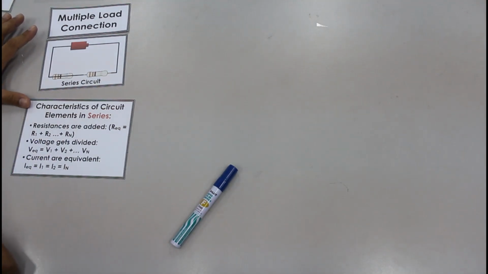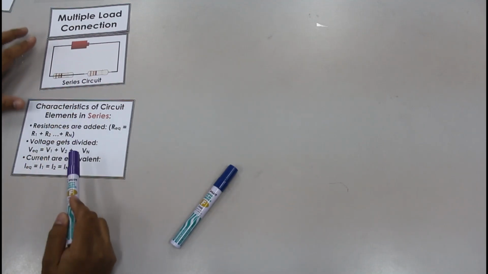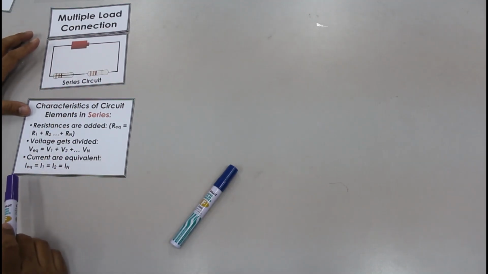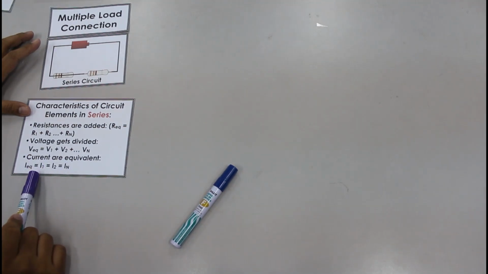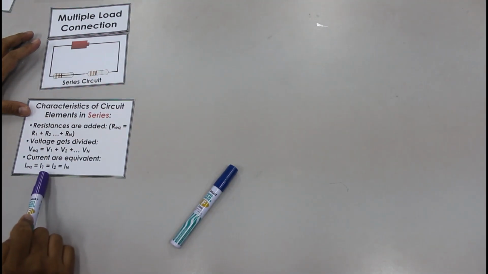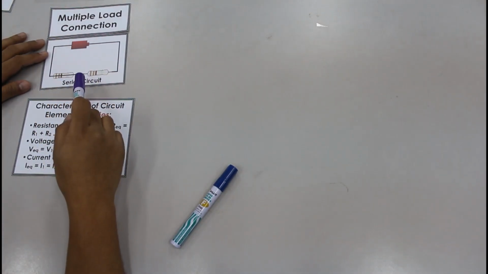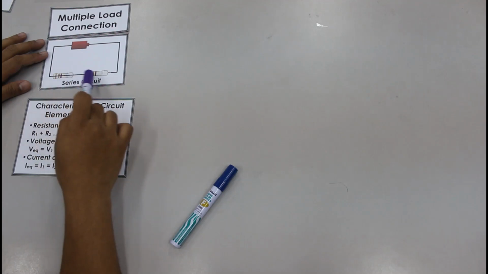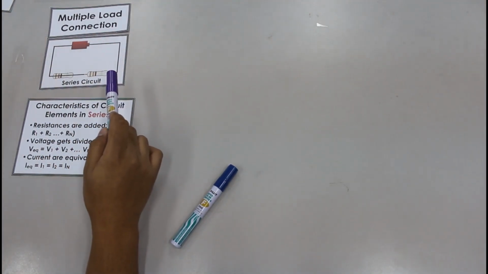With voltage, voltage gets divided in the circuit elements. For current, current are equivalent. That means current 1 is equivalent to current 2 and so on. That means if there are more than two circuit elements here, you'd have equivalent currents for all of those.